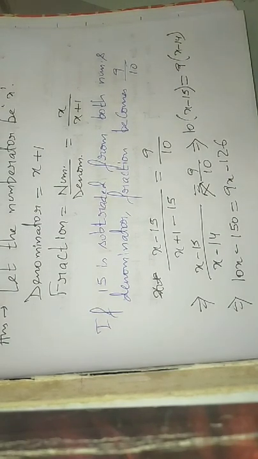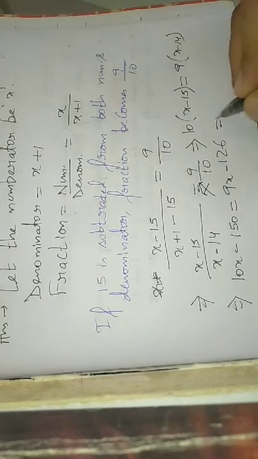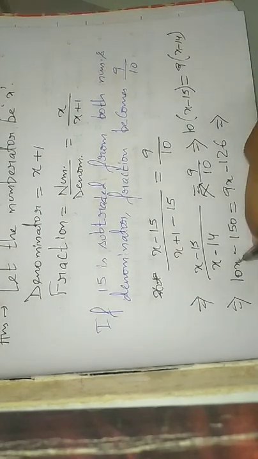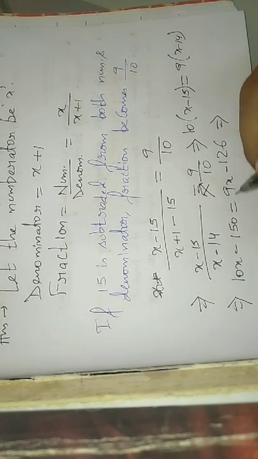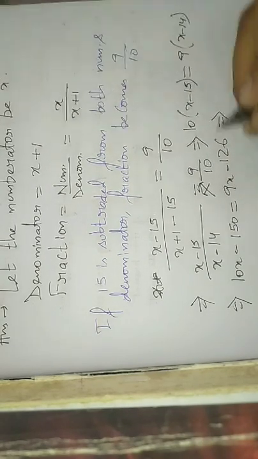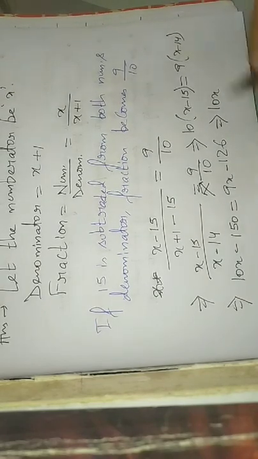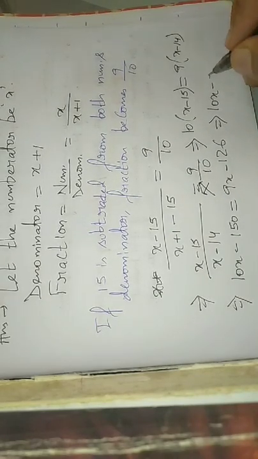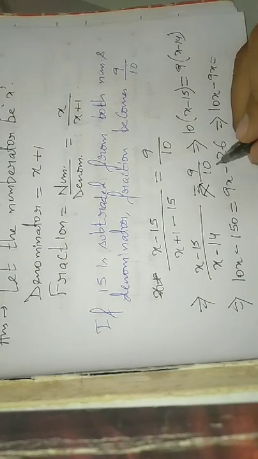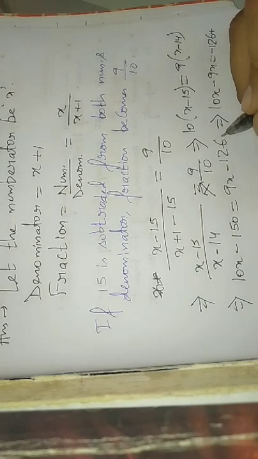It's very mandatory that in this class 9 level you learn your tables from 1 to 20 by heart. Okay, next, 10x, again the variables on one side and the constants on the other side. So we'll be doing transposition of this 9x. On that side 9x is positive, if it comes on the left hand side it becomes negative, is equal to minus 126, plus 150 comes on that side, so it will become plus 150. Okay, understood?